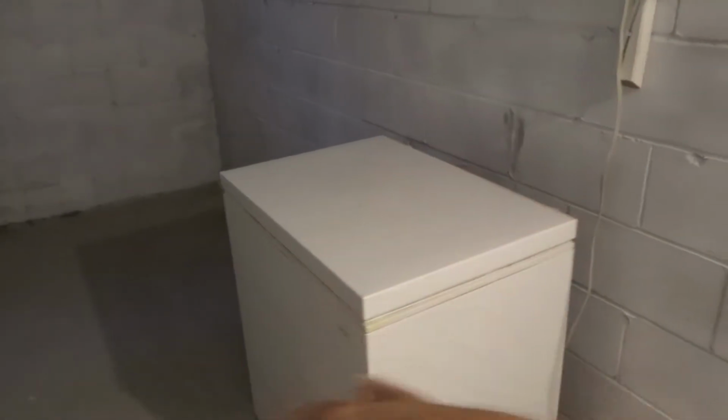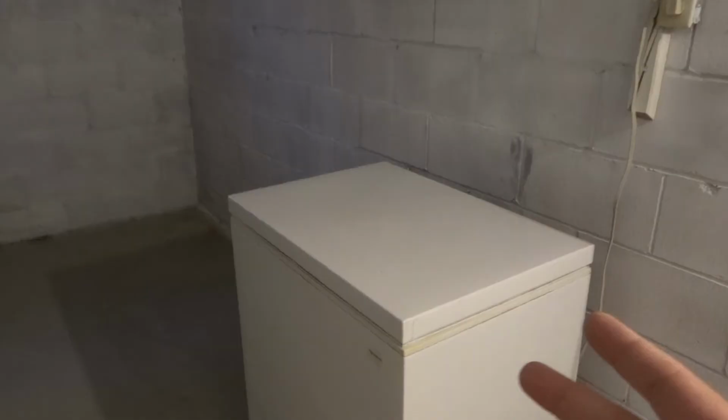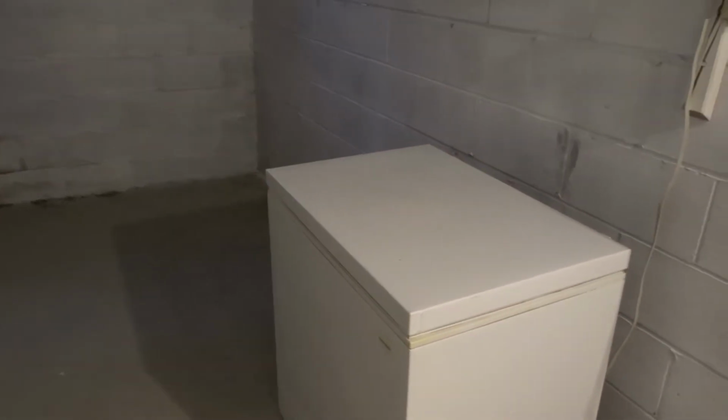So 5 causes. There are many different causes, but these are probably 5 of the most common causes of frost buildup in a freezer. It can be a deep chest freezer like this, or it can be a regular fridge freezer combo, okay? If you have frost in your freezer, this is the video for you. Number 1 is a damaged door seal.